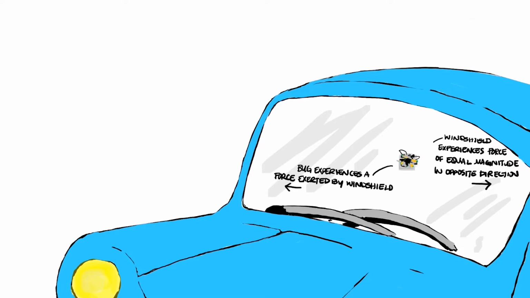Let's think about that for a moment. If the bug and the windshield experience a force, both objects would also experience an acceleration. In fact, you can imagine that the bug accelerates to zero velocity upon crashing into the windshield. So, how come the car's velocity appears unchanged? Well, that's because of the car's inertia.